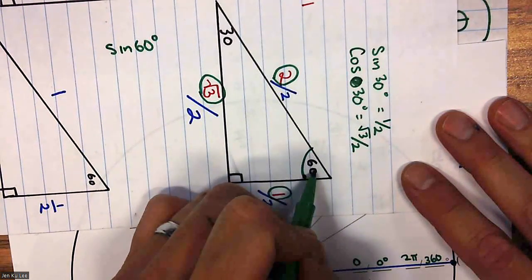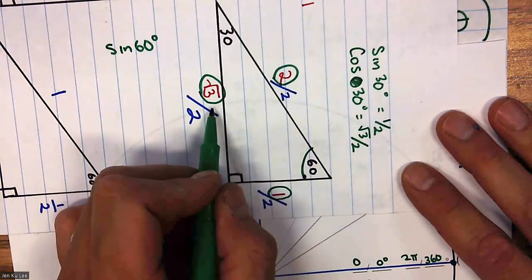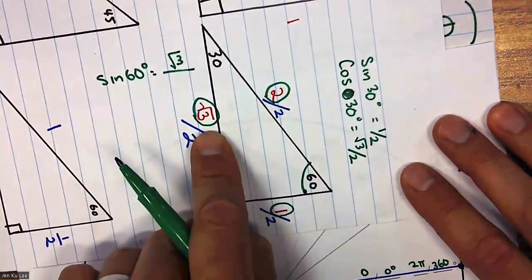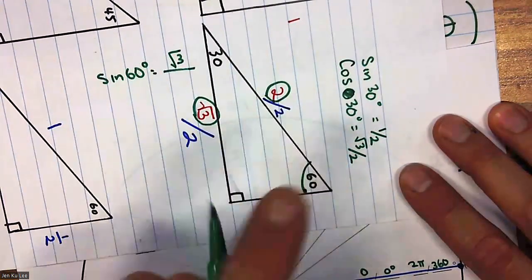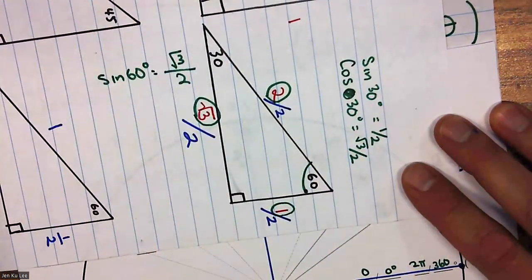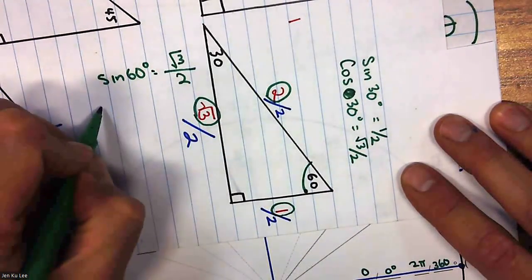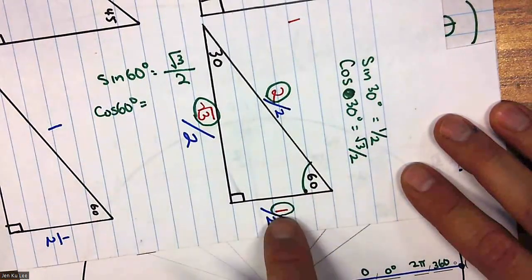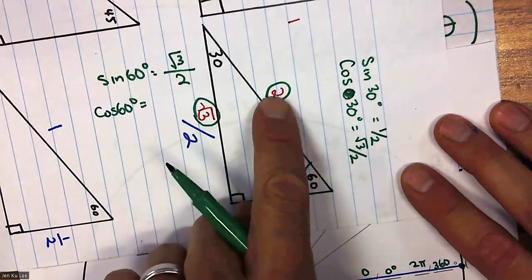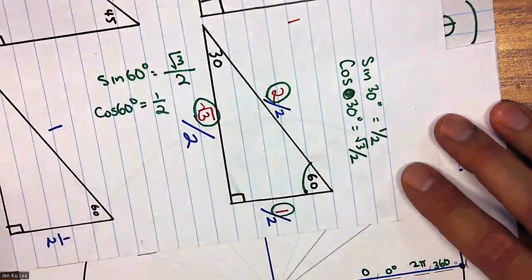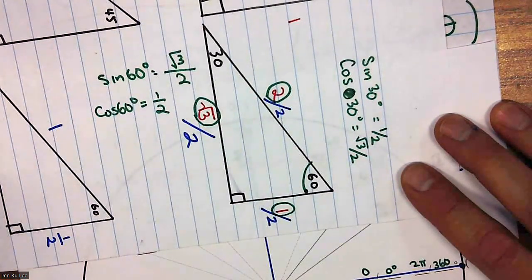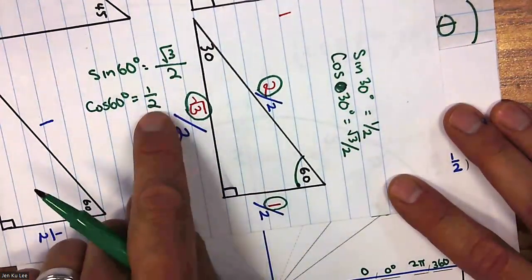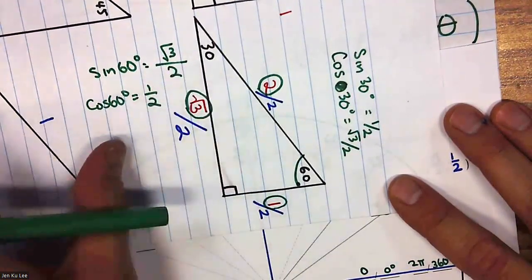Opposite is square root of 3, and my hypotenuse is 2. Root 3 over 2, right? Cosine of 60 is adjacent, which is 1, over hypotenuse, which is 2. 1/2. So I know my coordinate for my 60-degree angle is 1/2 comma square root of 3 over 2.